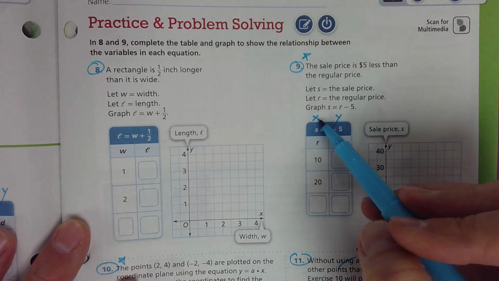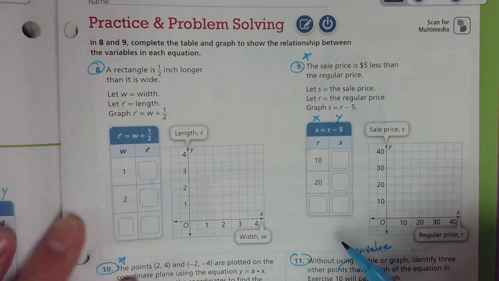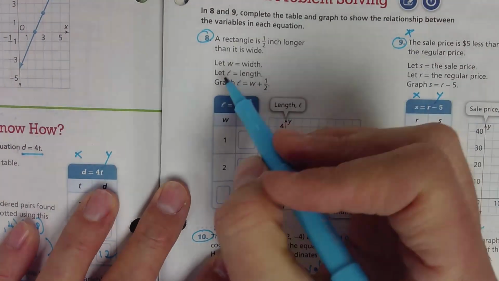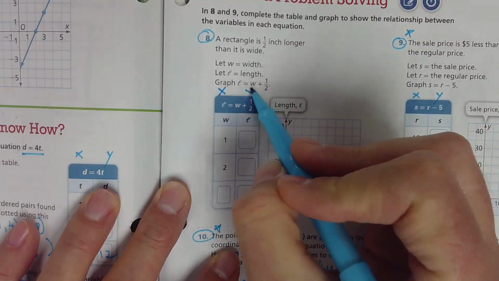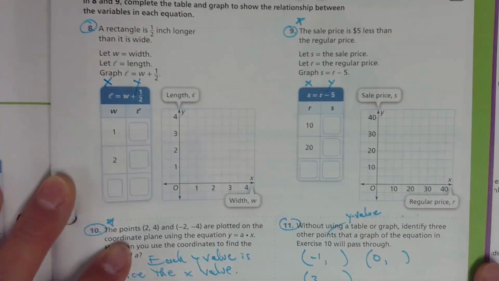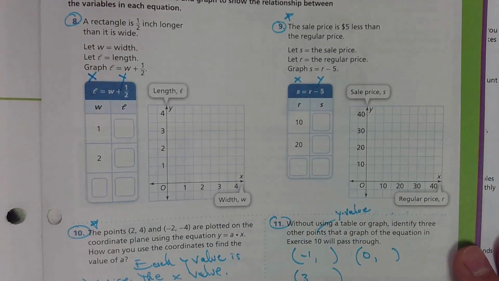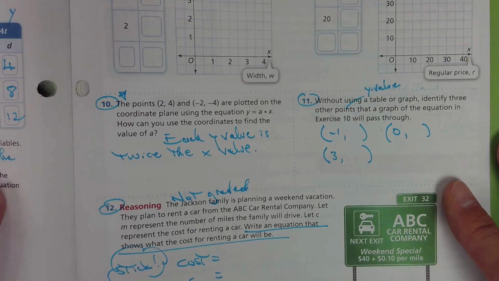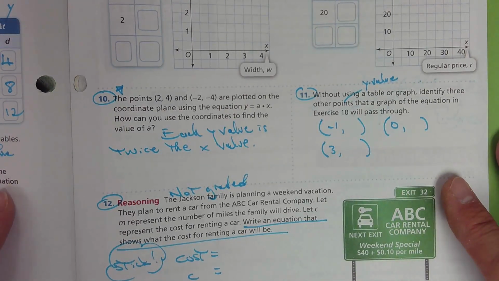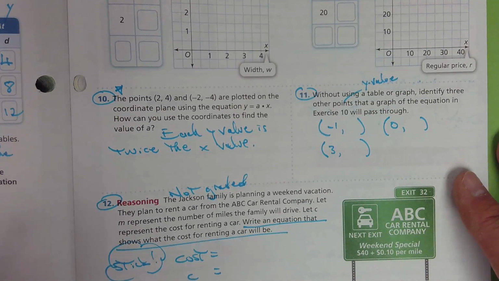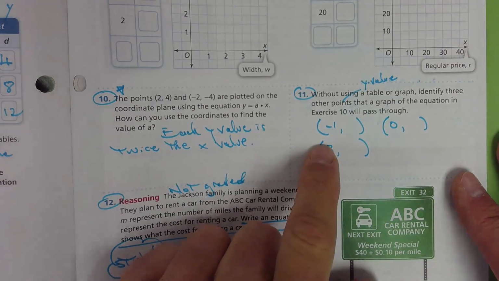Put a little X and a Y. This is the X column, and this is the Y column. Same thing over here. This would be X, and this would be Y. Just that might make it a little less confusing. Circle 10, 11, and 12.